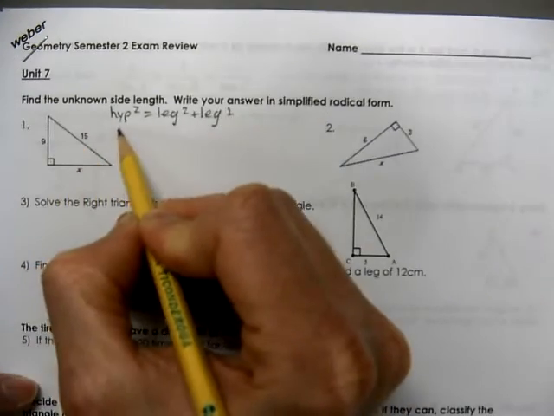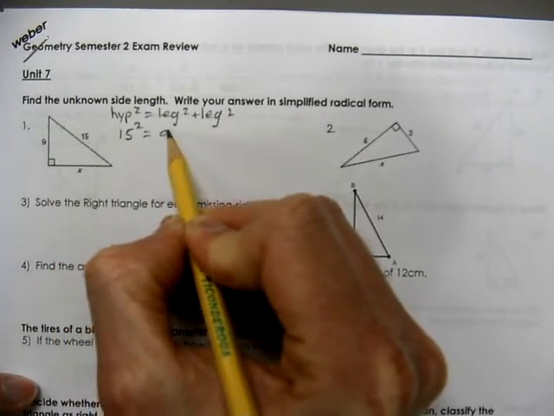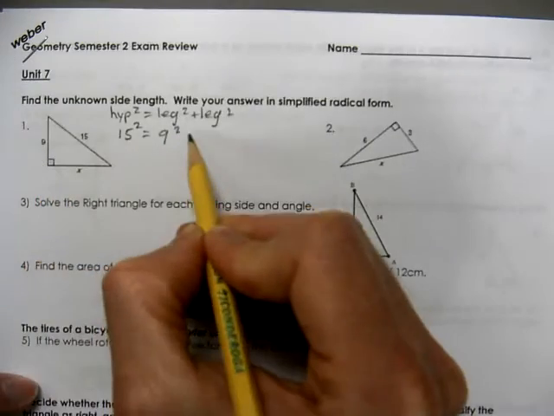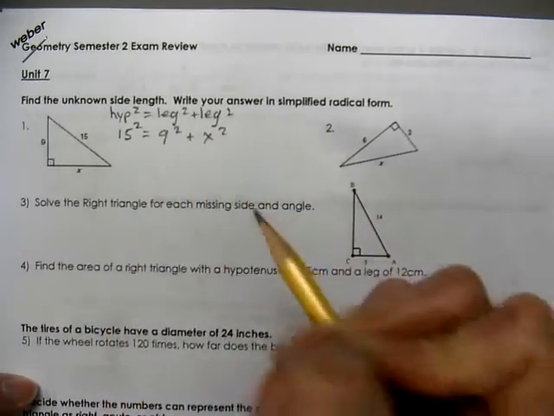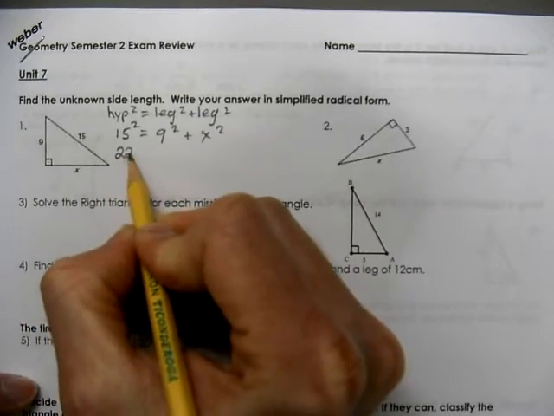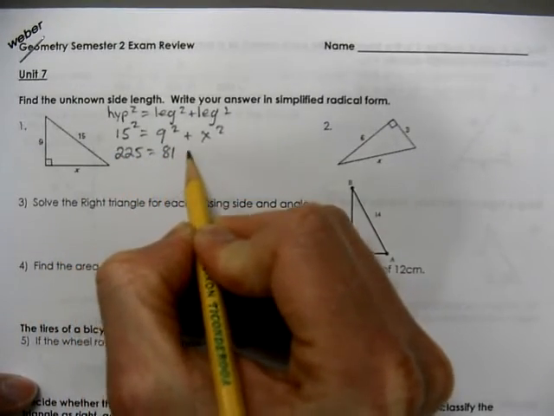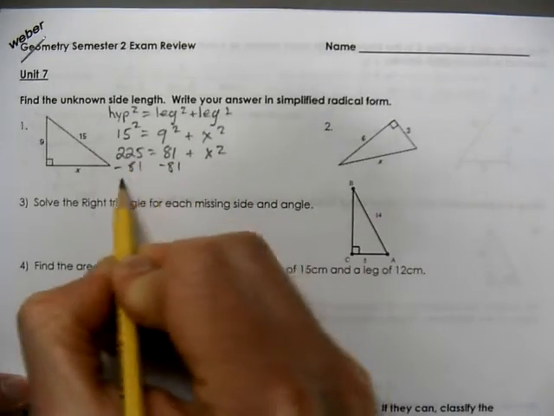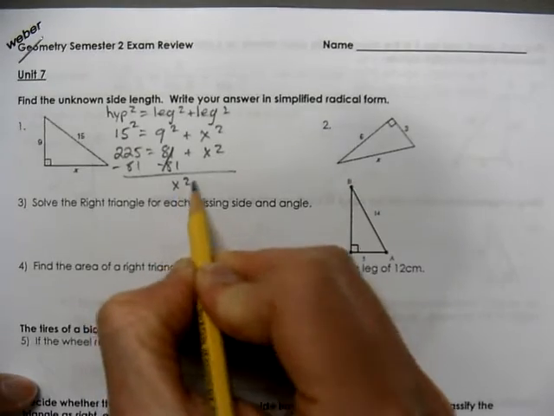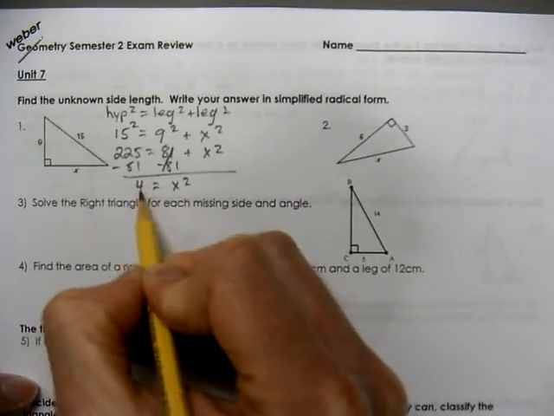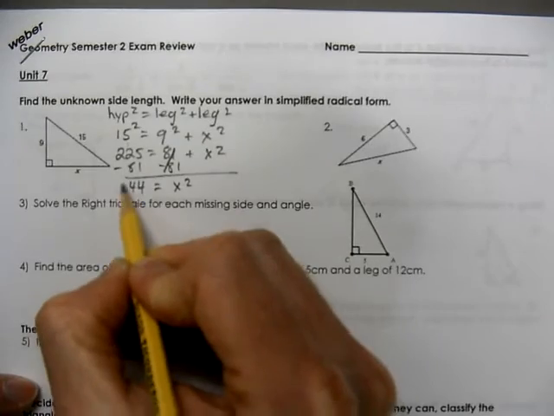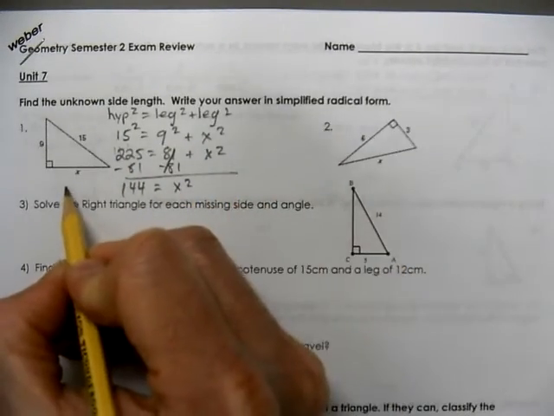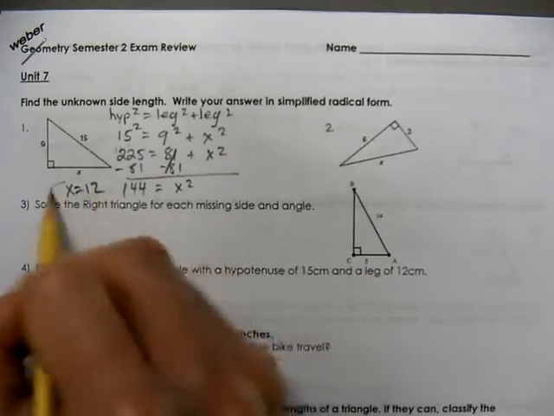The hypotenuse is across from the 90 degrees. The legs are the sides that are perpendicular to each other. We're solving for x. When we subtract 81, and we take the square root, we're going to find out that x equals 12.